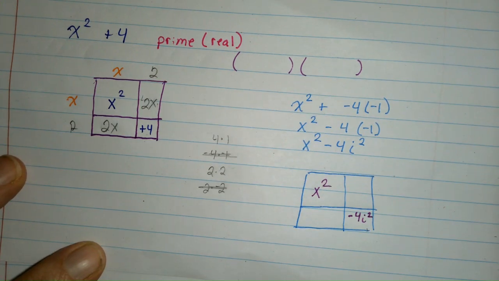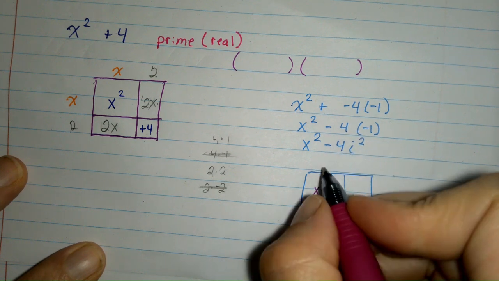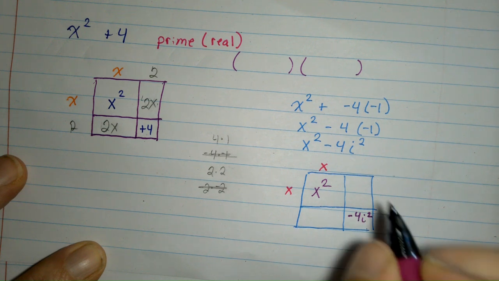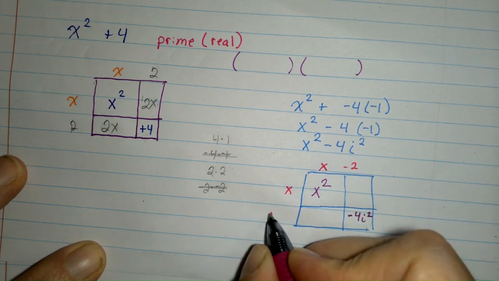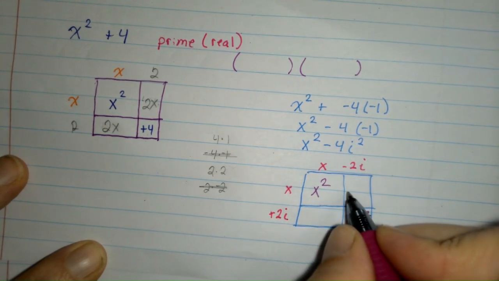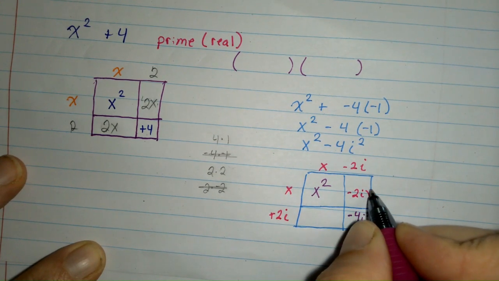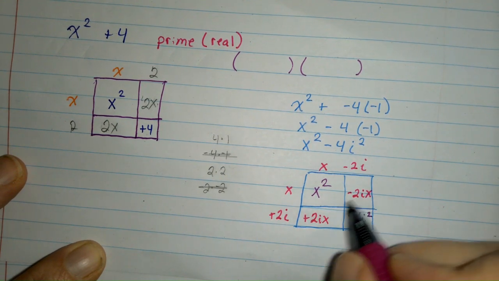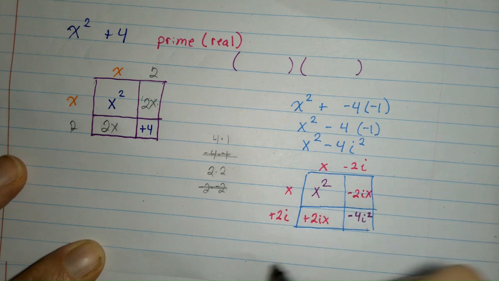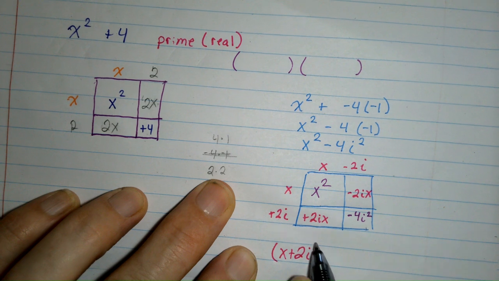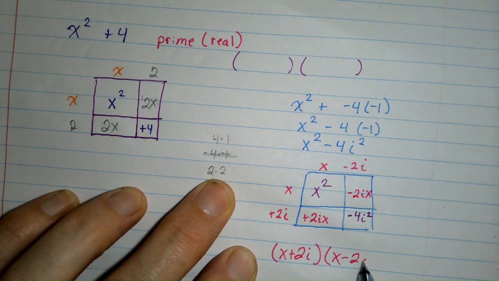And we know that for things to cancel out, they have to be the same number, one positive, one negative. So I'm going to make this x and this x. Negative 4 is negative 2 times positive 2, and we'll need the i. And this would make negative 2ix, and this would be positive 2ix. Therefore, they do cancel. And we have our factors of x plus 2i times x minus 2i.